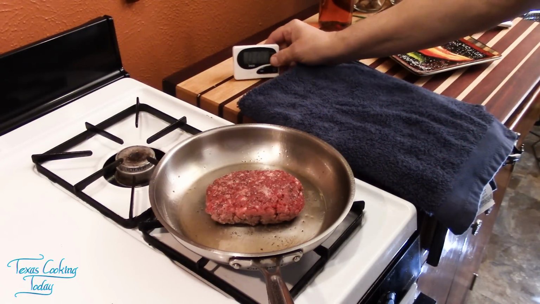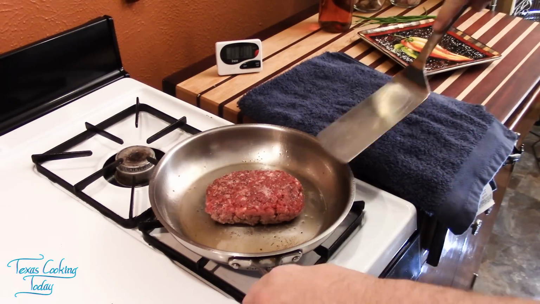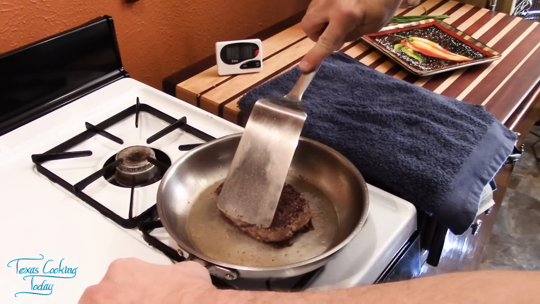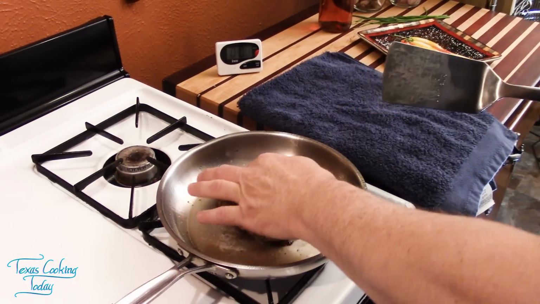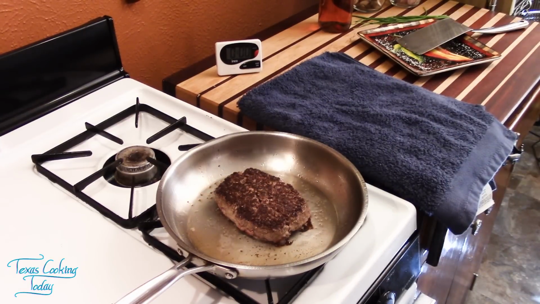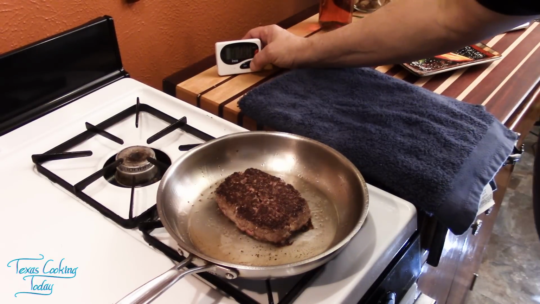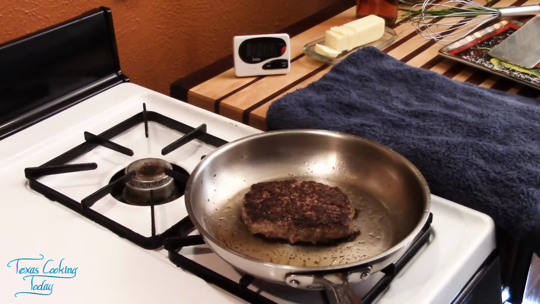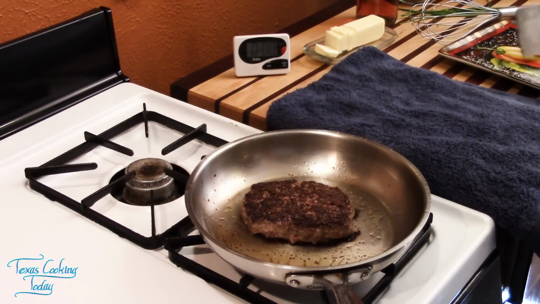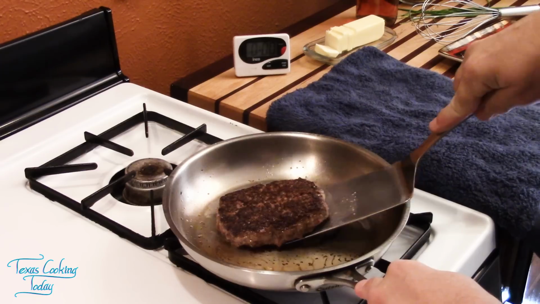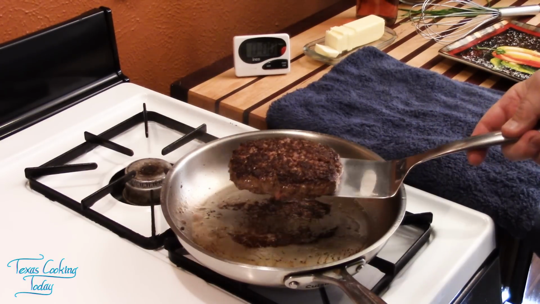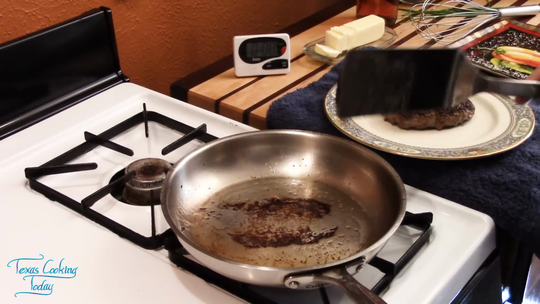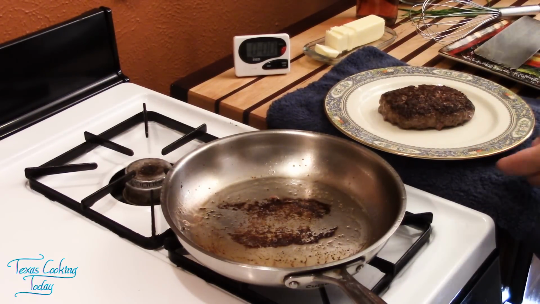There we go, folks. That timer has gone off. Looky there. Isn't that beautiful? We have that color on it. Now, once again, 4 minutes. There we go. It has been 4 minutes on each side. So I'm now going to take this off. And this is a beautiful medium in the middle, guys. Put him right onto the plate that I'm going to serve this on.